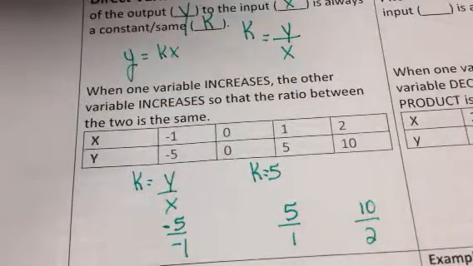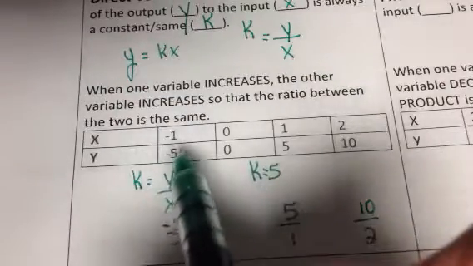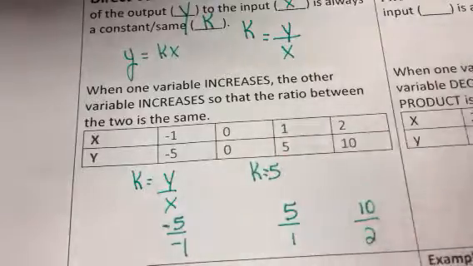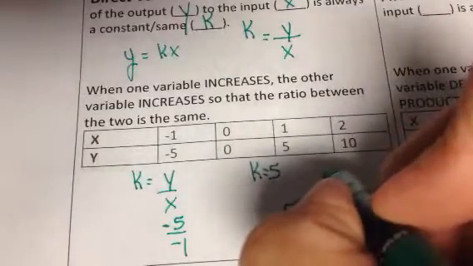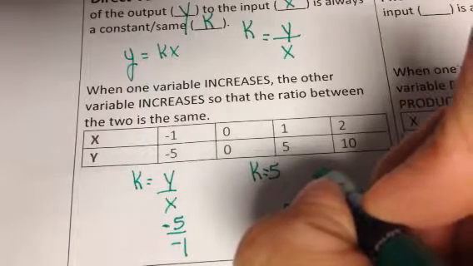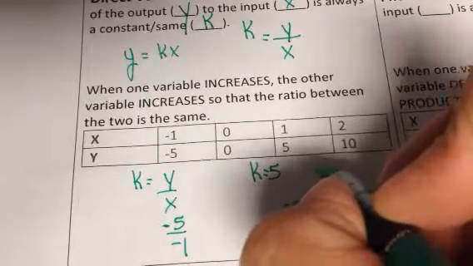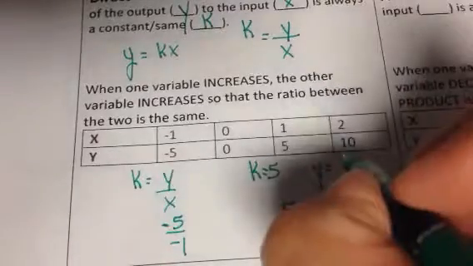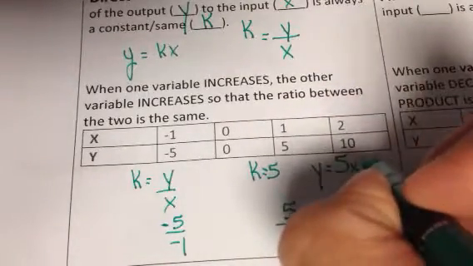So when I look at this equation, it's direct variation, because when I compare the ratio of the y's to the x's, I always get the same constant amount. I always get 5. And then I can write the equation for my direct variation, and again, an equation is y equals, and then the other stuff. So this would be y equals 5x.